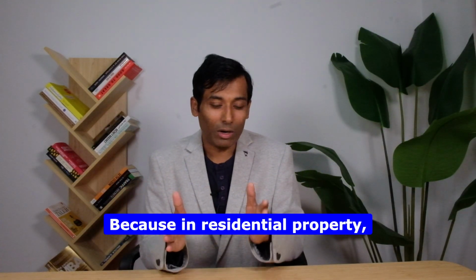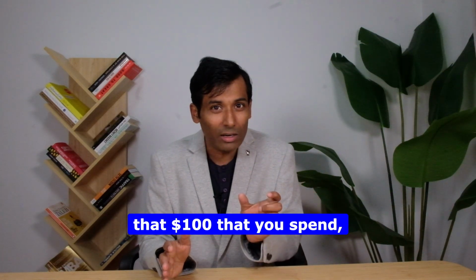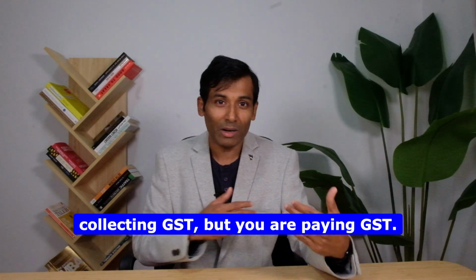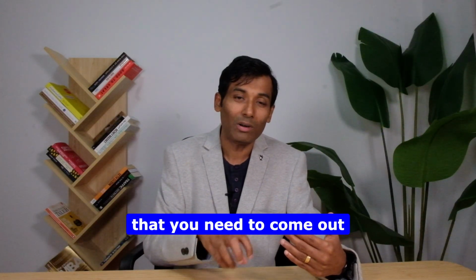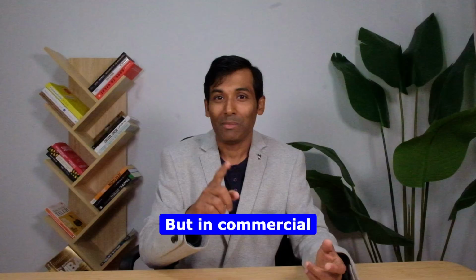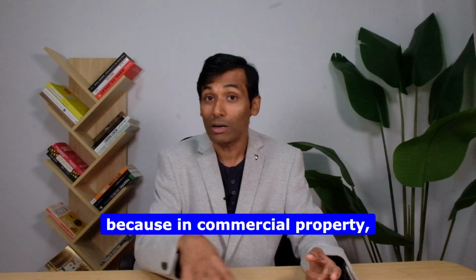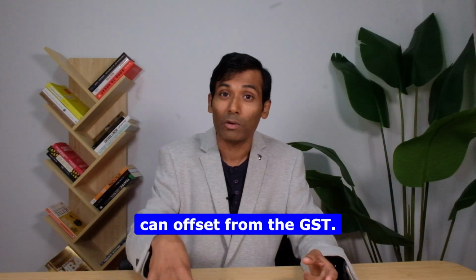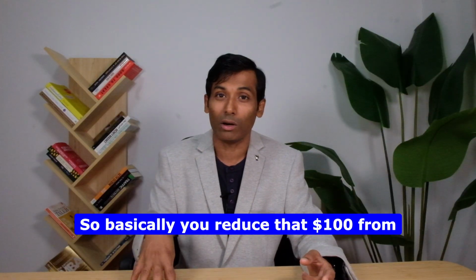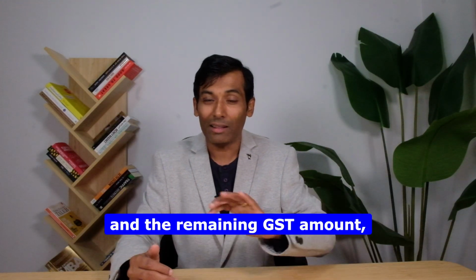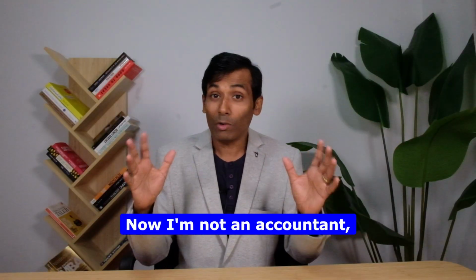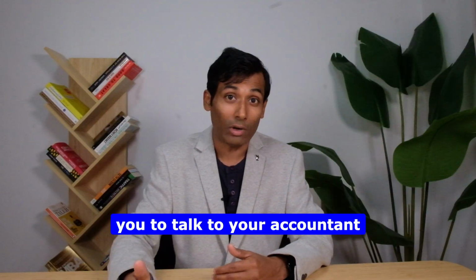Now, why is it important? Because in residential property, that $100 that you spend, which is the GST component, comes from your rent itself, because you are not collecting GST, but you are paying GST. But in commercial property, that is not the case, because since you are collecting GST, that $100 you can offset from the GST. So basically you reduce that $100 from the GST collections, and the remaining GST amount you are going to pay to the ATO. Now, I'm not an accountant. I would highly recommend you talk to your accountant on that.